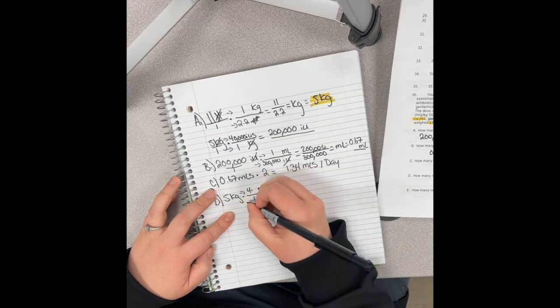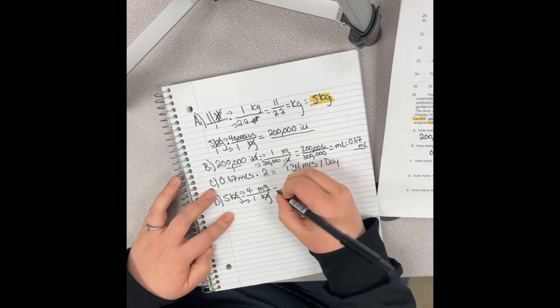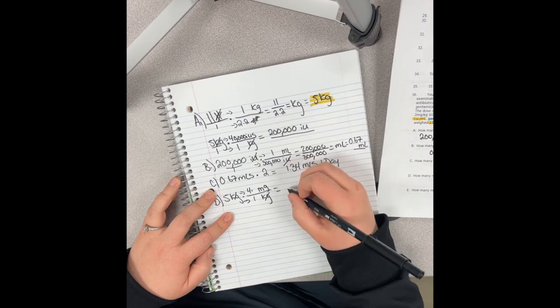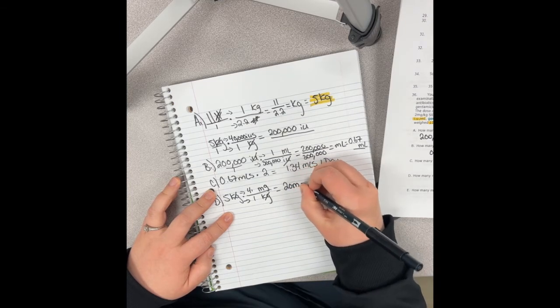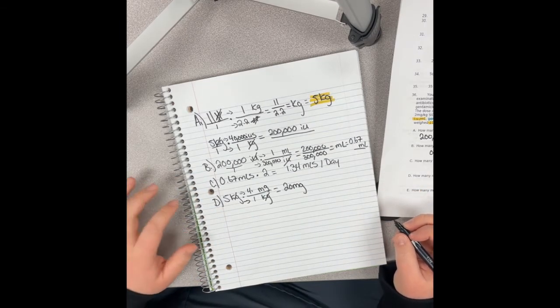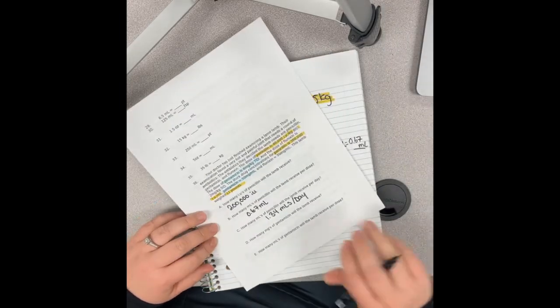So we're going to multiply straight across. Our kilograms are going to cancel out. So 5 times 4 is going to be 20 milligrams of gentamicin, okay? 20 milligrams of gentamicin. So there's the answer to D. Pretty easy.